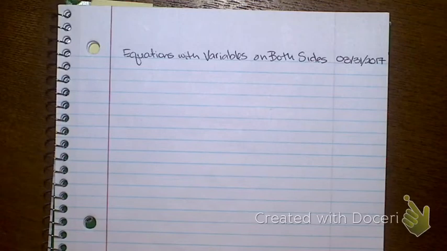Okay, so today what we're going to be covering are equations where we have variables on both sides. The last thing we did was some equations where one of the sides wasn't simplified, okay? But today we're doing equations where you actually have x's, or whatever the variable is, on both sides of the equation. So far we've had them on just one side, okay? So we're going to take a look at a few problems here.